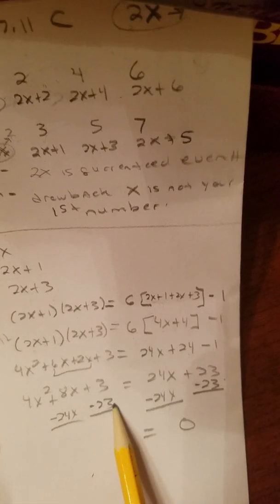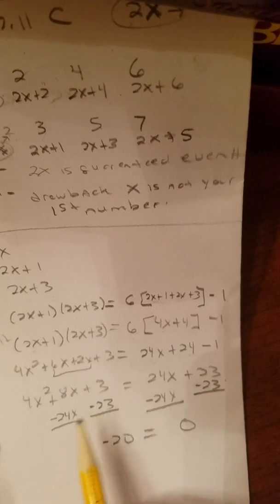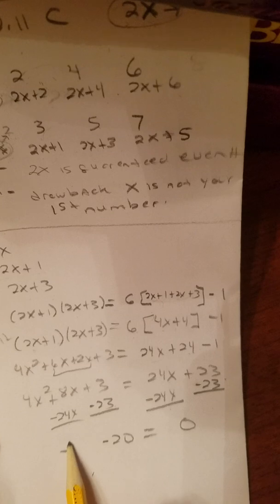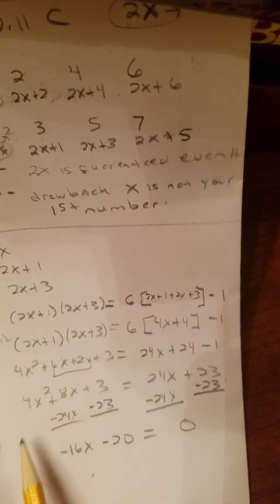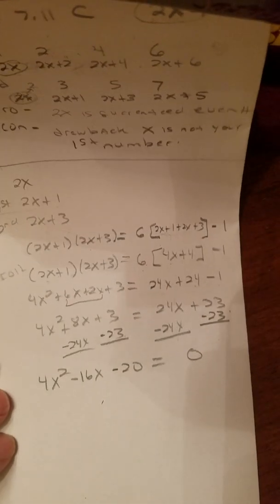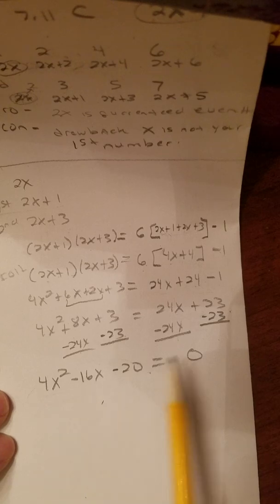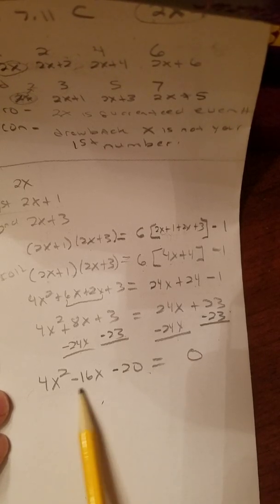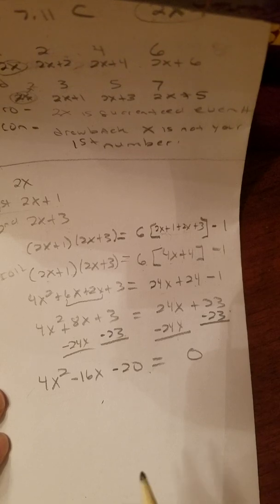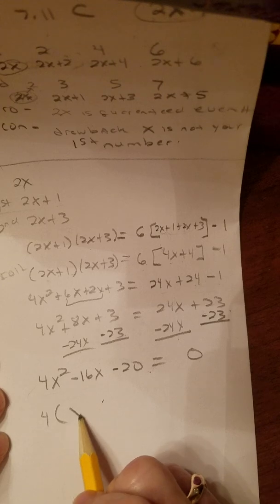So 3 minus 23 gives me a negative 20. 8x minus 24x gives me a negative 16x. And then you have that 4x squared you need to bring down. Now that we have everything in standard form, all reduced, set equal to 0, we have a trinomial that we can factor. First thing you ask yourself when factoring: is there a GCF? Yes, there's 4. So I'm going to factor out 4.